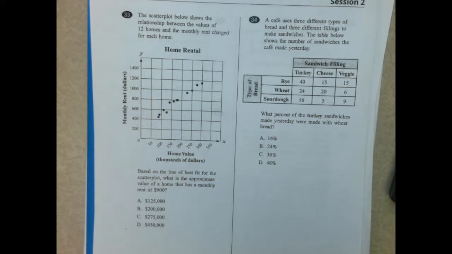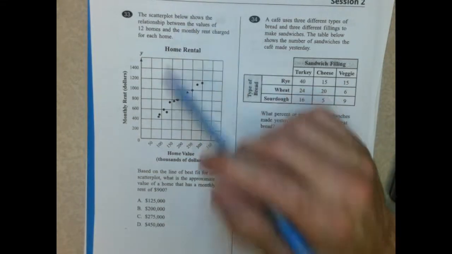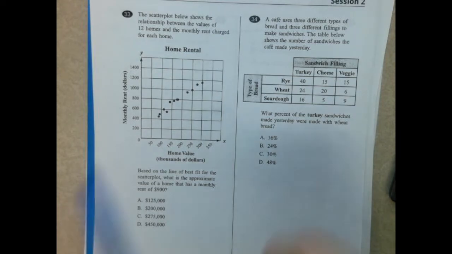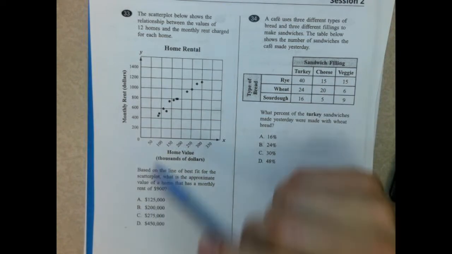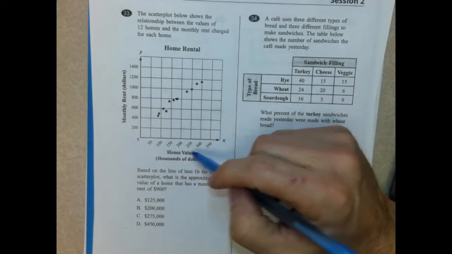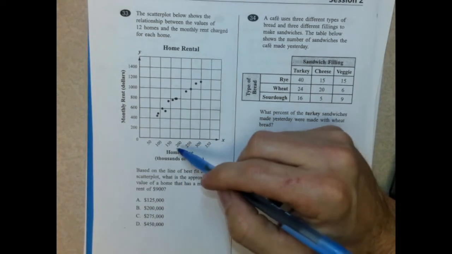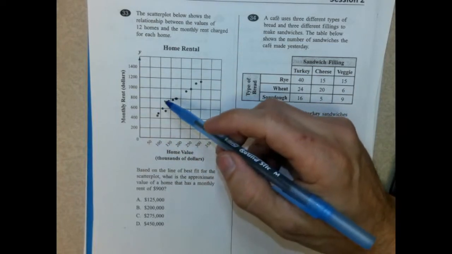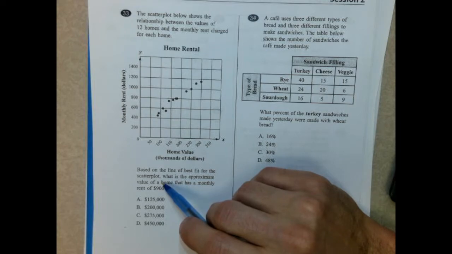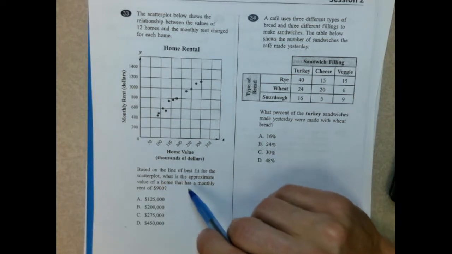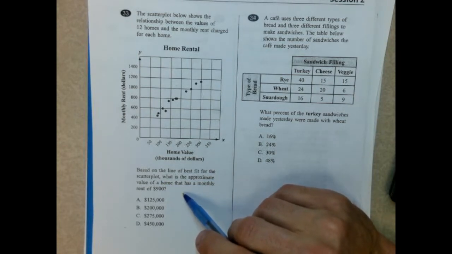The scatter plot below shows the relationship between the values of 12 homes and the monthly rent charge for each home. So the home value is the x-axis and the rent is the y-axis. Based on the line of best fit for the scatter plot, what is the approximate value of a home that has a monthly rent of $900?